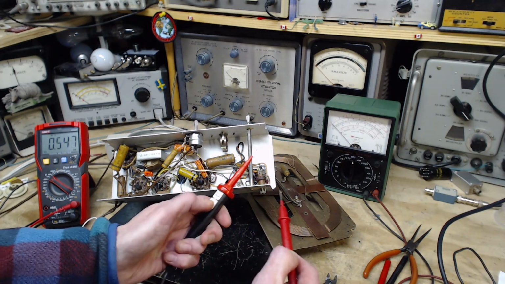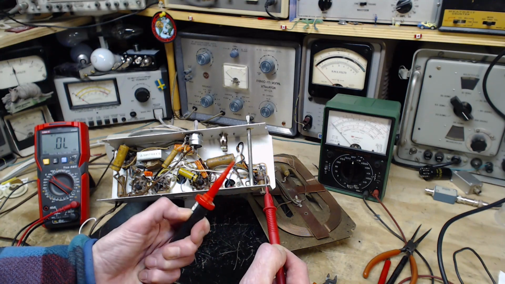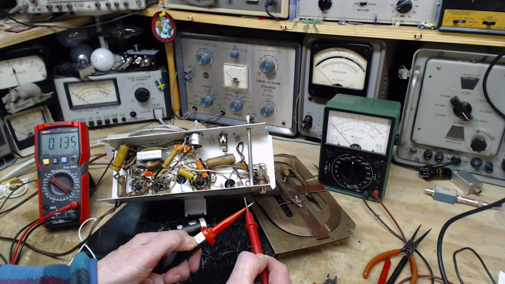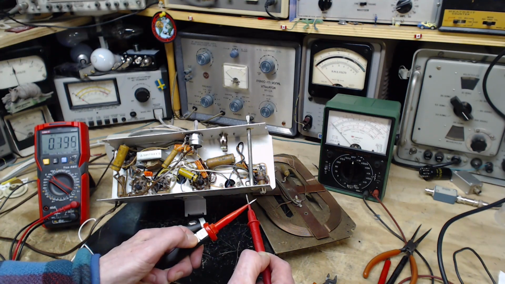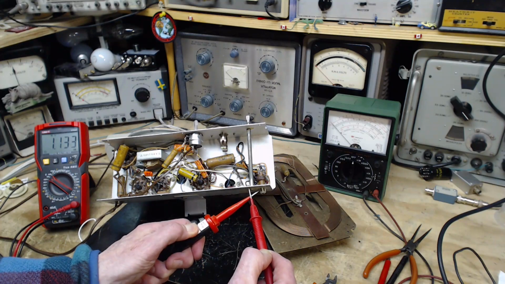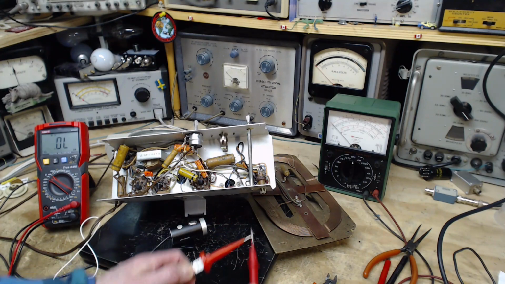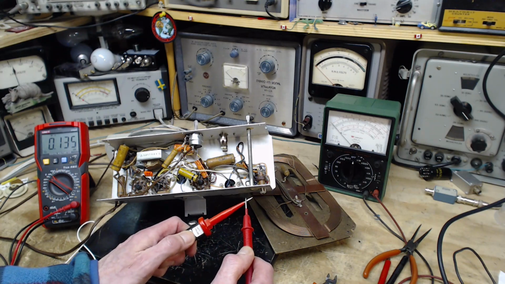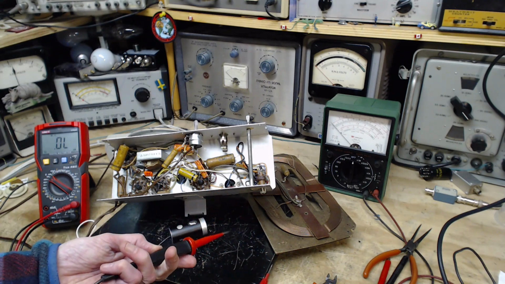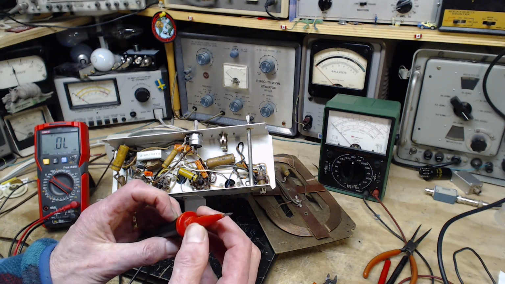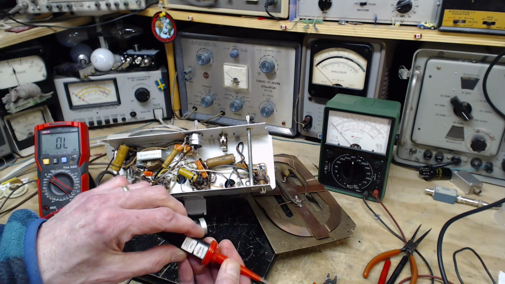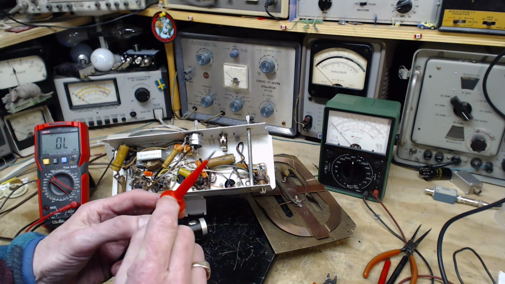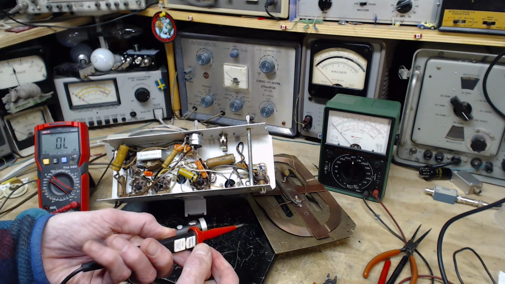Yeah, this button doesn't work. You can never get a real reading out of this thing. Well, I'm probably just losing connection here. Hold it a little harder. No, see, it doesn't do a thing. And it really looks like you can't take this apart. Although it has a hex arrangement there.